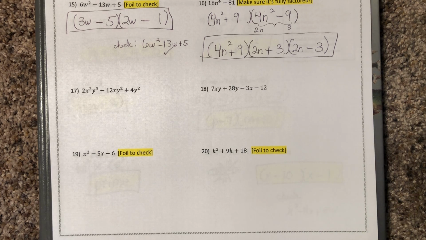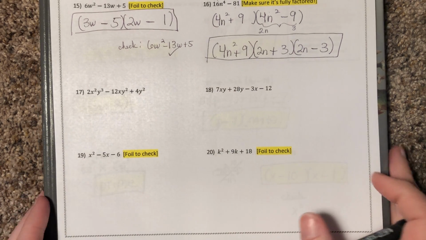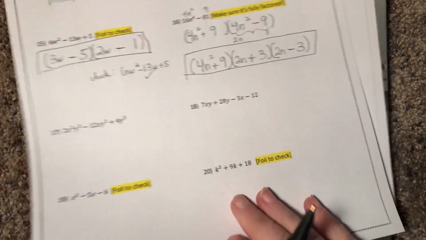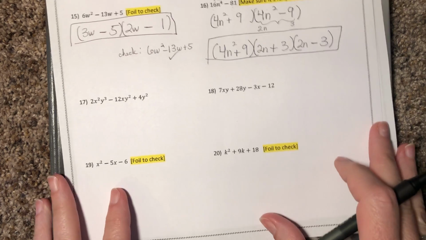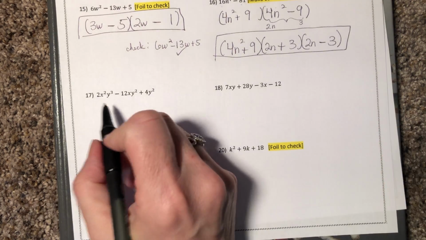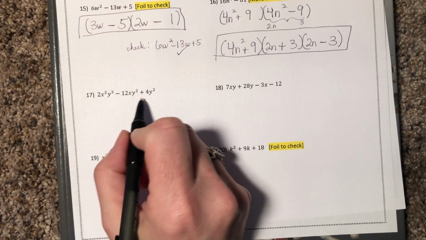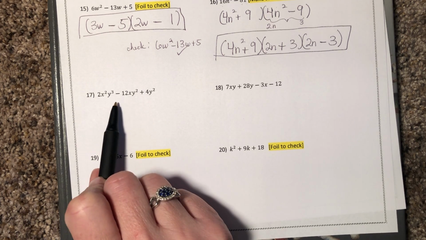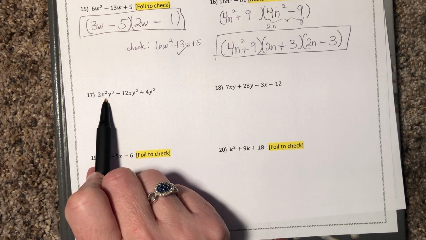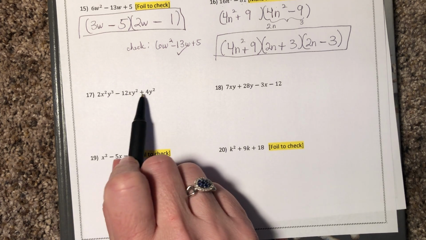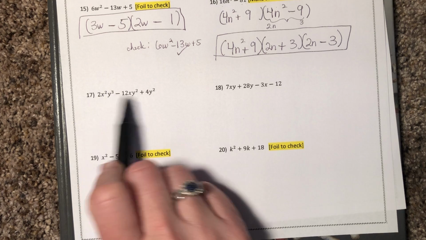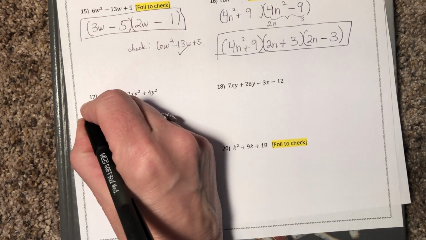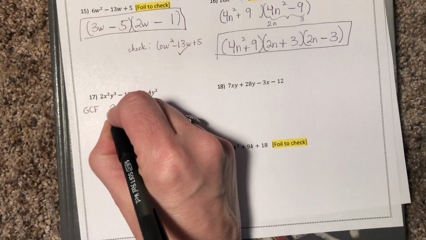All right, we were on number 17. Here, I'm gonna turn that over. It's a little easier to see through. Okay, on number 17, step one, look for a GCF. I can tell right off the bat there's things in common here. The key is to look for the greatest common factor. Well, 4 is not in a 2, but 2 is in all three of these numbers. So the GCF is going to contain a 2.